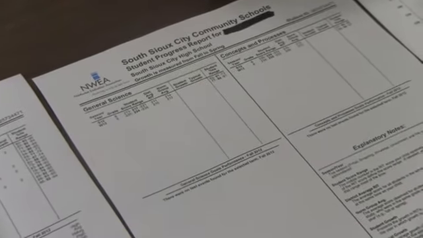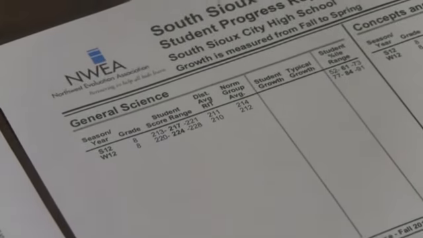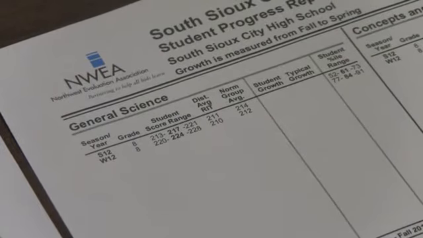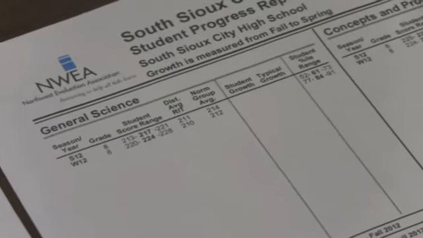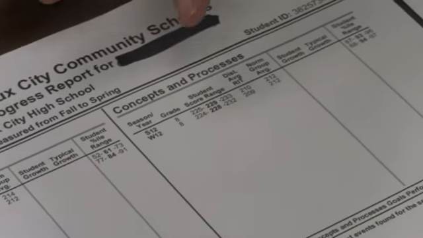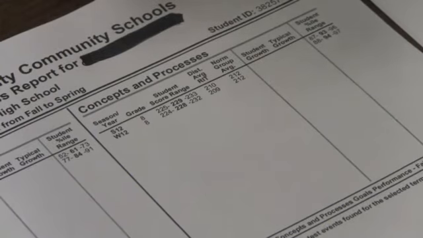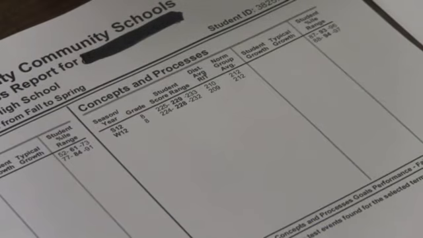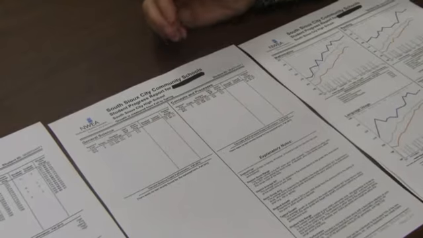Now, in this particular case, this student also took the science test. She took it in winter of 12 and spring of 12. We only tested some students with science last year, mostly at the middle school, so you won't see this on most reports, but if you do, science is broken into two areas. There's general science and concepts and processes. And again, you can look at the student score, RIT score, the district average, the norm group average, and then the student's percentile rank. And all of that, you would explain those in the exact same way that you explained it for math, reading, and language usage.